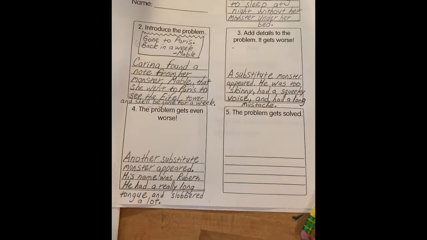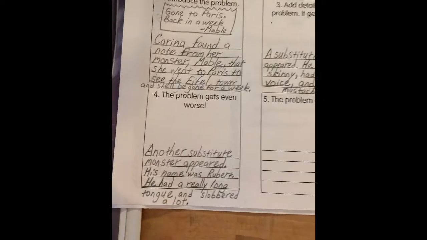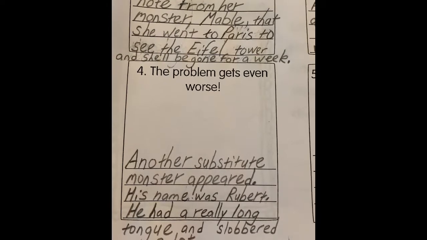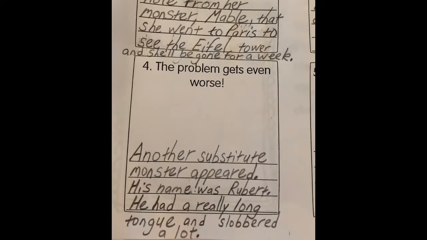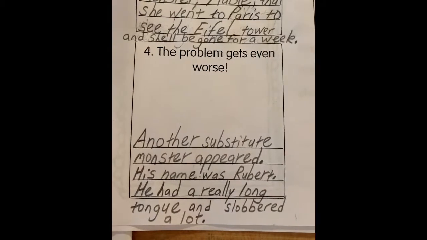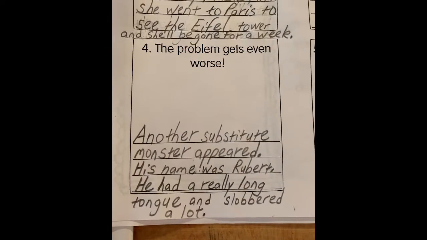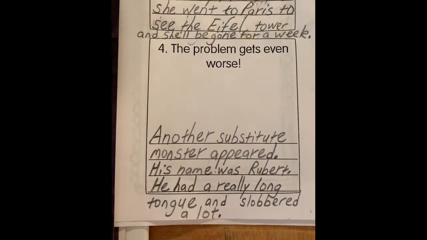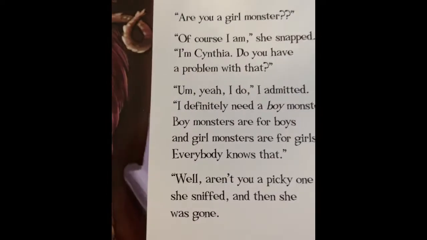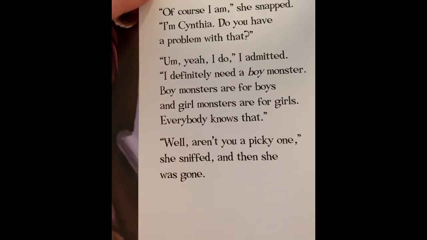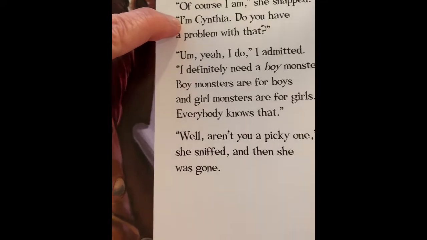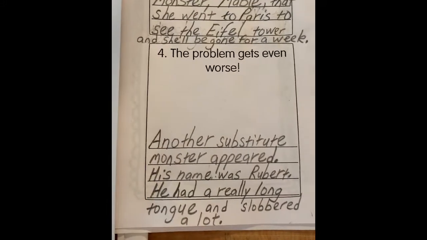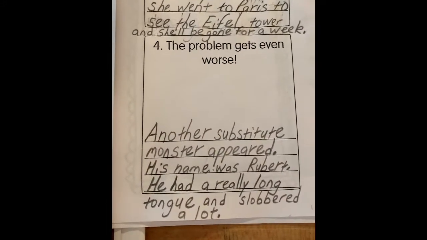Moving on to my next problem, another monster appears, another substitute, and this time the monster's name is Rupert. He has a really long tongue and he slobbered a lot. Again, I'm just writing a really short description of the second monster that visited me. And then when we get to our writing, we're actually going to use voice in our writing. And that's when we're going to add in lots of dialogue back and forth between us and our monsters that appear. But for right now, just get down the description of the second monster that visits you. Pause here, do that work, and then I'll see you in a minute.